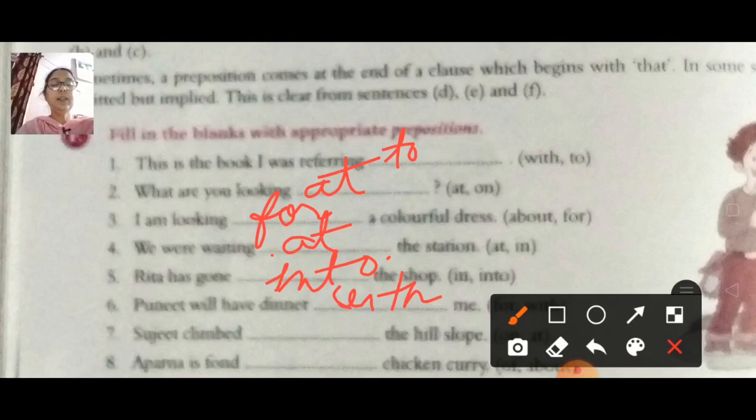Now next, seventh, Sujit climbed dash the hill slope, on the hill slope. Aparna is fond dash chicken curry. So here, Aparna is fond of chicken curry. So to, at, for, at, into, with, on and of, we have completed.